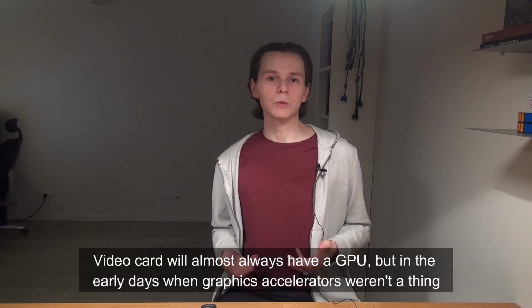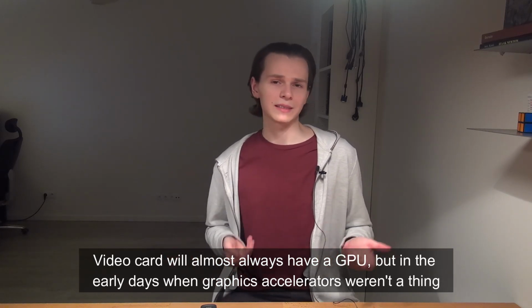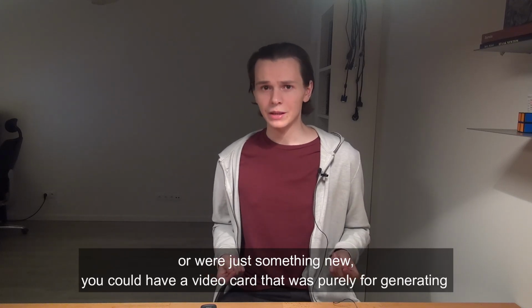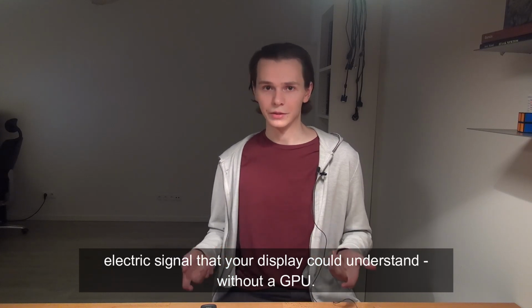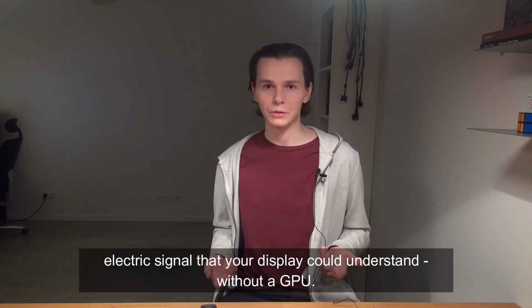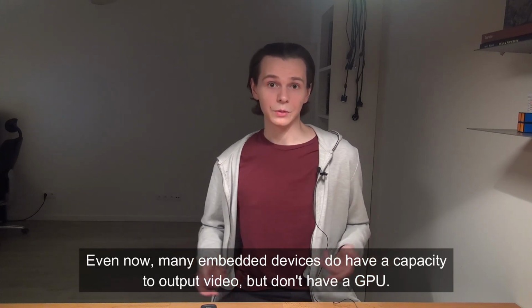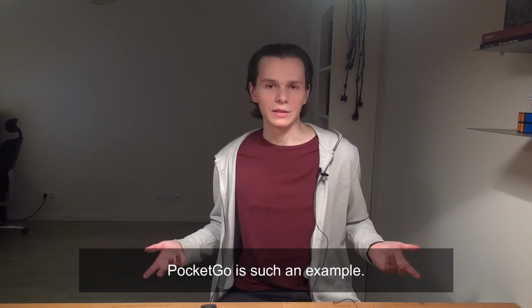Video card will almost always have a GPU, but in the old days, when graphics accelerators weren't a thing or were just something new, you could have a video card that was purely for generating electric signal that your display could understand without a GPU. Even now, many embedded devices do have a capacity to output video, but don't have a GPU. PocketGo is such an example.